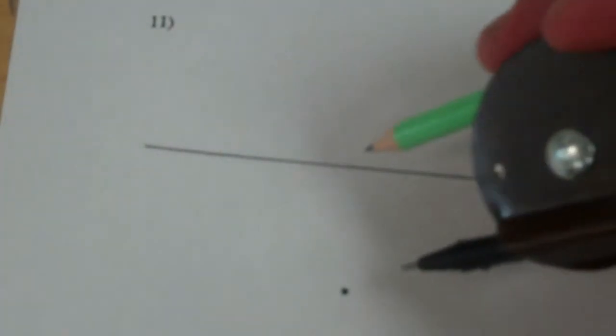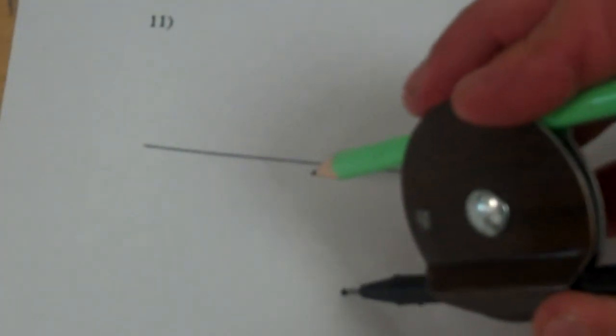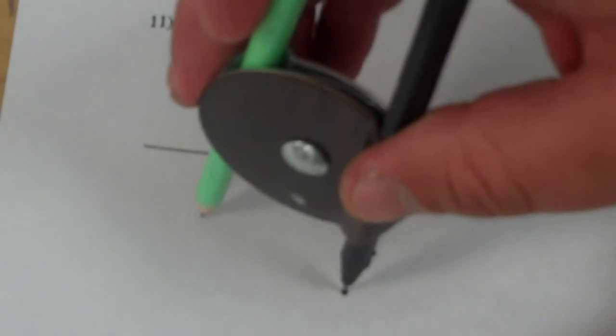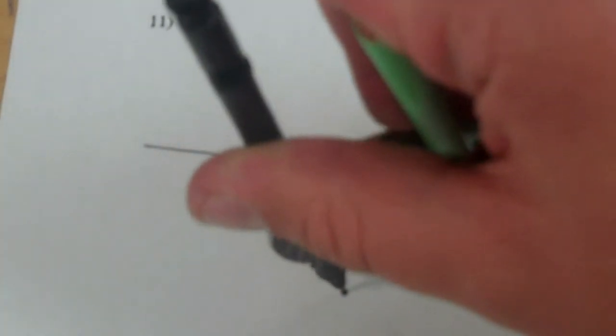So in number 11, we need to construct a line segment that's perpendicular to the segment given through the point given. So what we want to do is use our compass and draw a line that goes right through this point, but it has to be perpendicular to this line. So what we're going to do is place the tip of the compass at the point given and open our compass and draw an arc, making sure it crosses the segment given twice. So something like that.